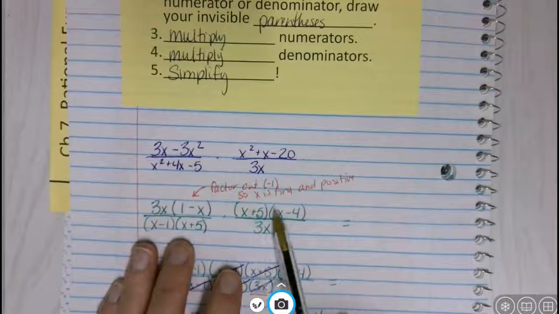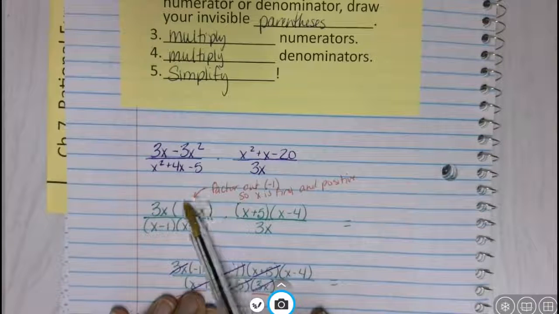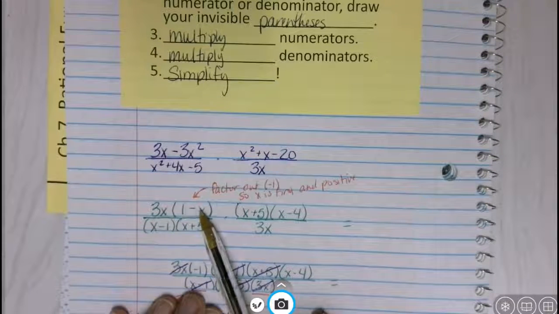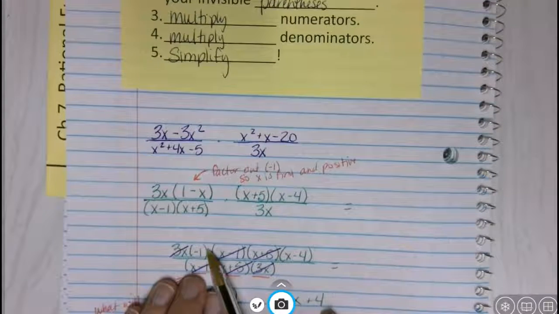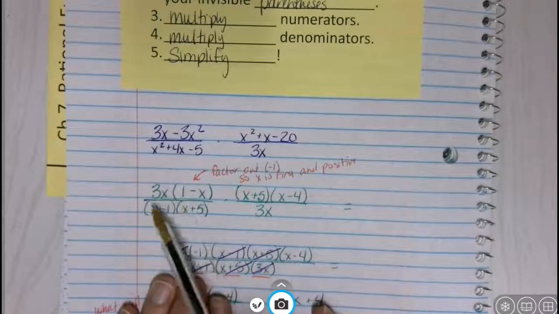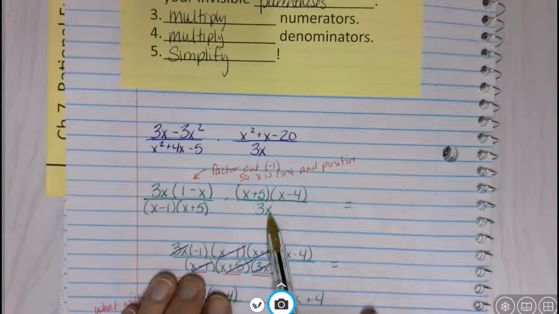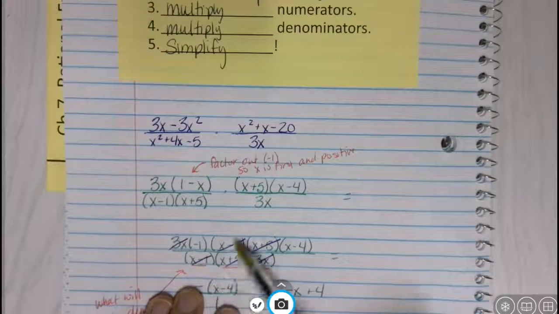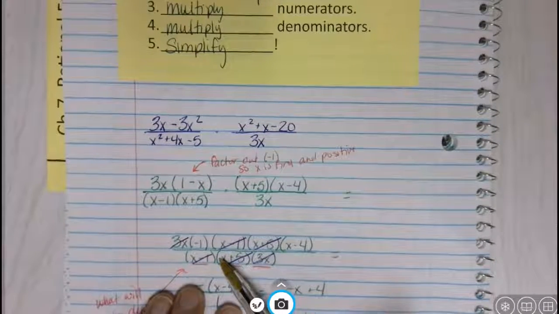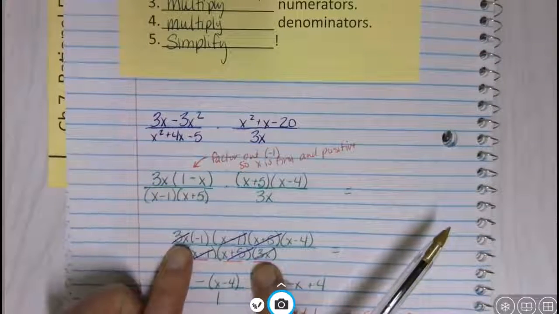So I notice that all of my other factors have the x first, and the x is positive. So I want to try that with this one, because I just have a 1 minus x. So I'm going to go ahead and factor out that -1 so that x is first and positive. So here I have that factored out. The next thing I do is multiply straight across. And before I actually do the multiplication, I'm going to simplify first. So I go ahead and cancel out the factors. And I can cancel these because they're factors and not terms that are the same in the numerator and the denominator. So I see I have a 3x in both the numerator and the denominator.